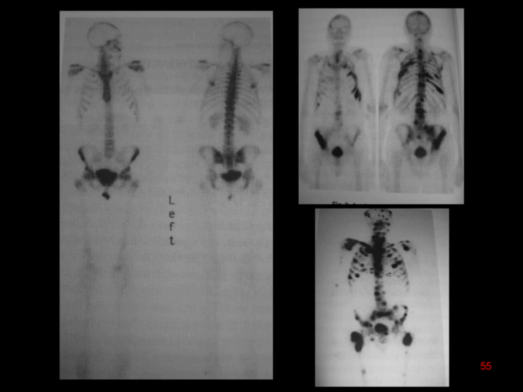Just for your information, the one on the top is a patient with polyostotic fibrous dysplasia, which is a benign condition, and the one on the bottom is a patient with extensive prostate metastasis. They do look identical on the scan. So it is a very sensitive investigation, but it really doesn't tell us what is causing this abnormal uptake.